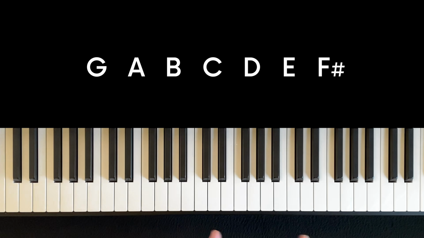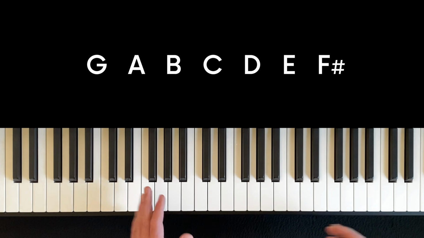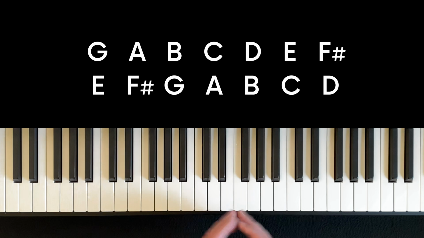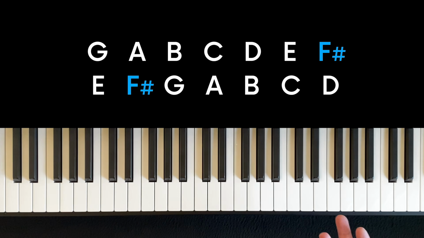Now, if I play the same notes that I just used for that G major scale, but I start and end on E, that's an E natural minor scale. So we would say E minor has the same key signature as G major. It only uses an F sharp for its black keys.